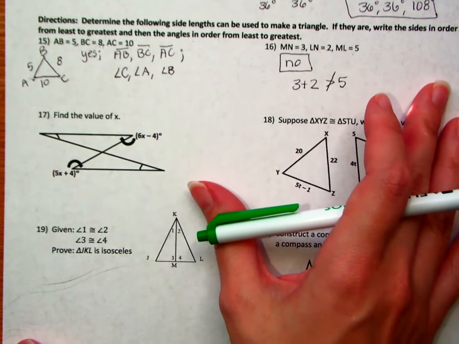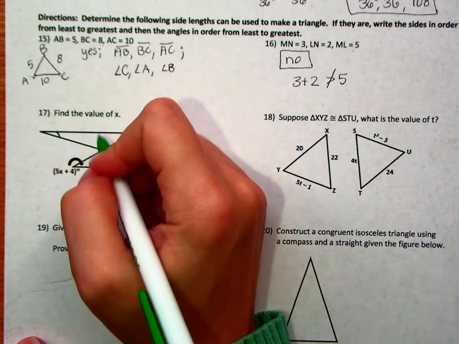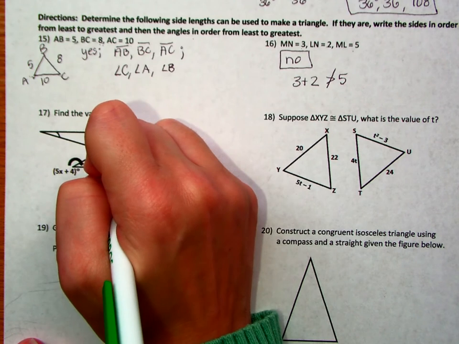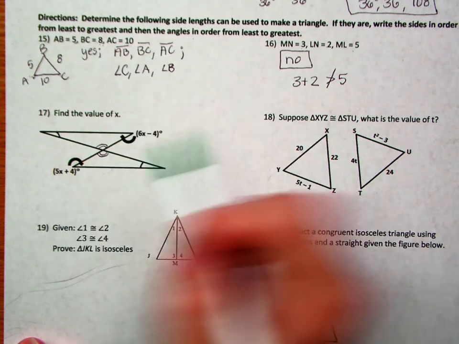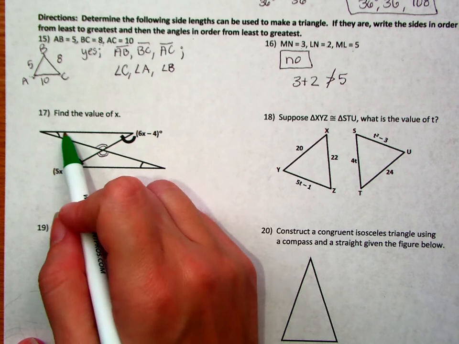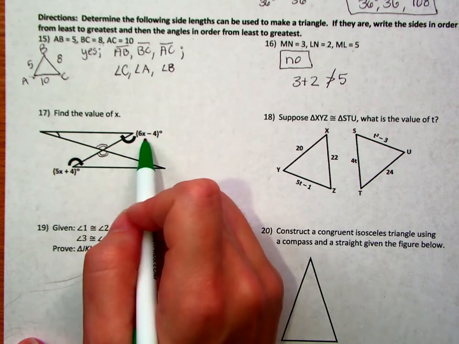All right, so then number 17, find the value of x. This is that idea of the third angles theorem. So for finding the value of x, notice here that this here and this here, vertical angles are going to be congruent. And so by third angles theorem, it says that if you have two sets of angles inside a triangle that are congruent, then the third sets are as well.